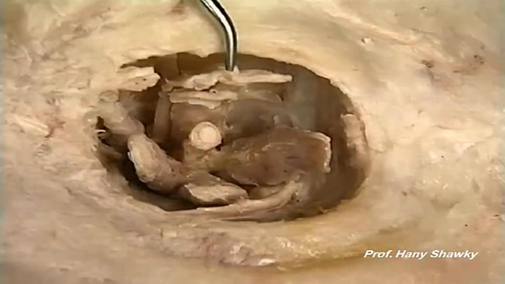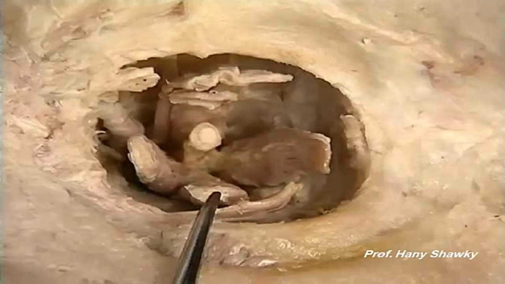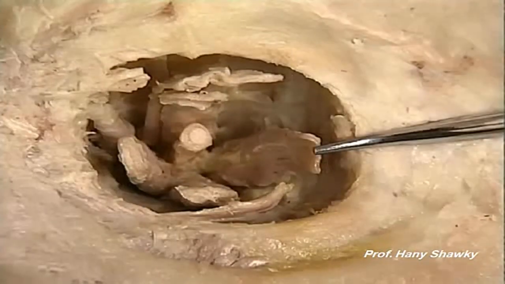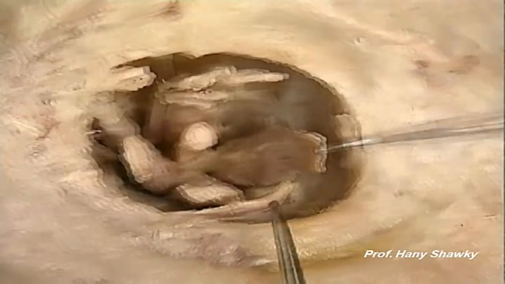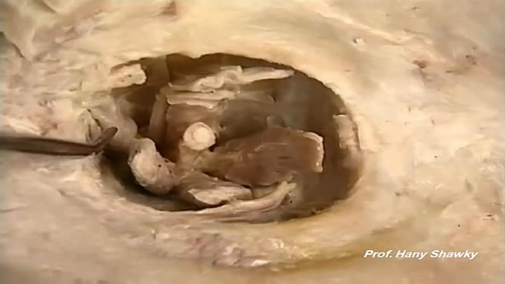After removal of the eyeball, the extraocular muscles can be seen. This is the levator palpebrae superioris, the superior rectus, the inferior rectus, the medial rectus, the lateral rectus, the inferior oblique, and the superior oblique.